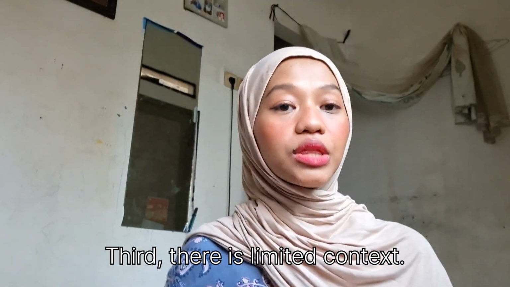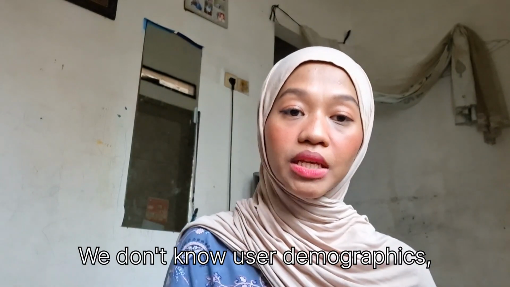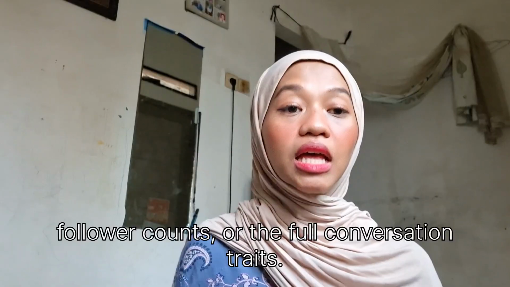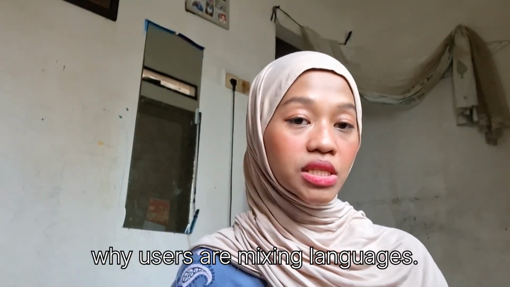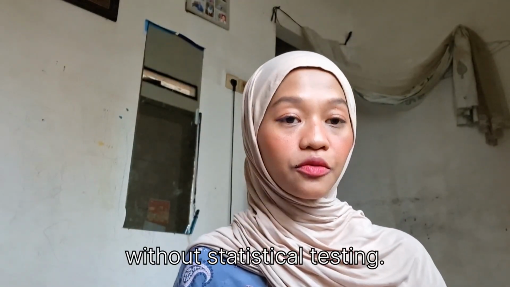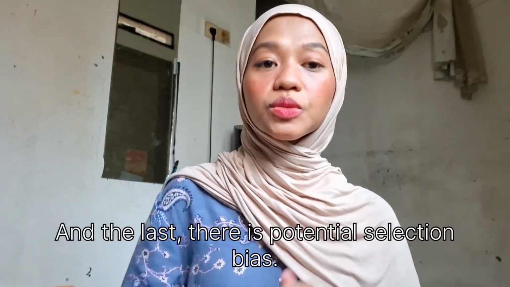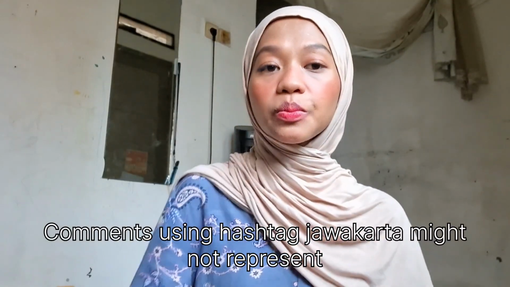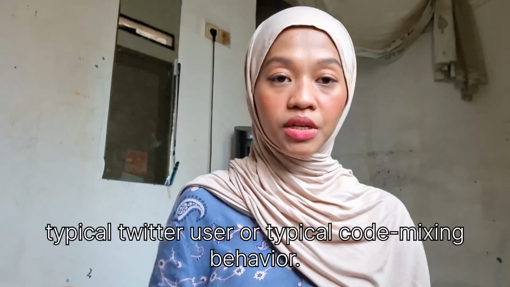The third, there is limited context. We don't know user demographics, follower counts, or the full conversation threads. This makes it harder to understand why users are mixing languages. And the fourth, the study is purely qualitative without statistical testing. And the last, there is potential selection bias. Comments using #Jawakarta might not represent typical Twitter users or typical code mixing behavior.